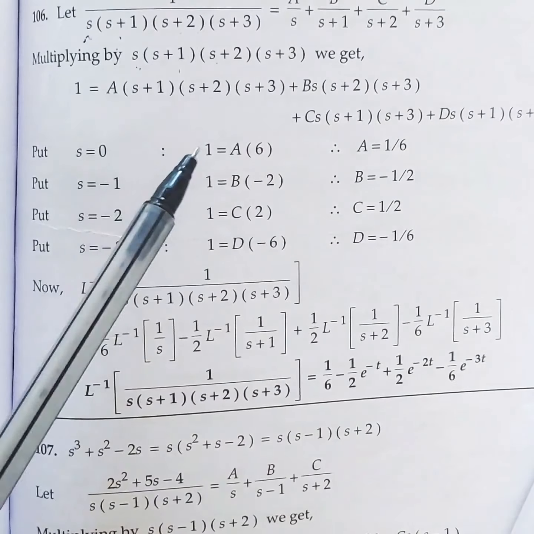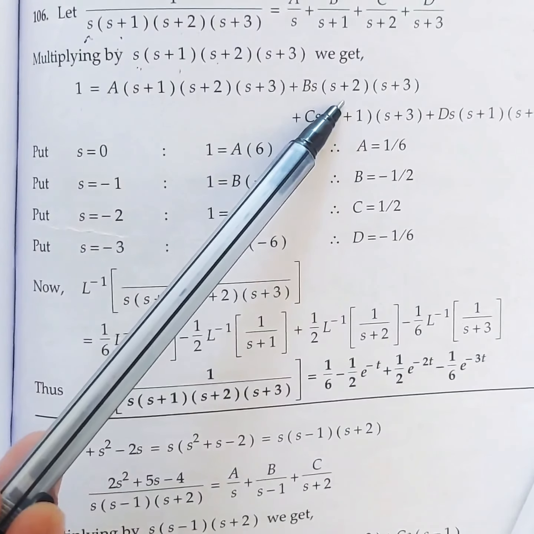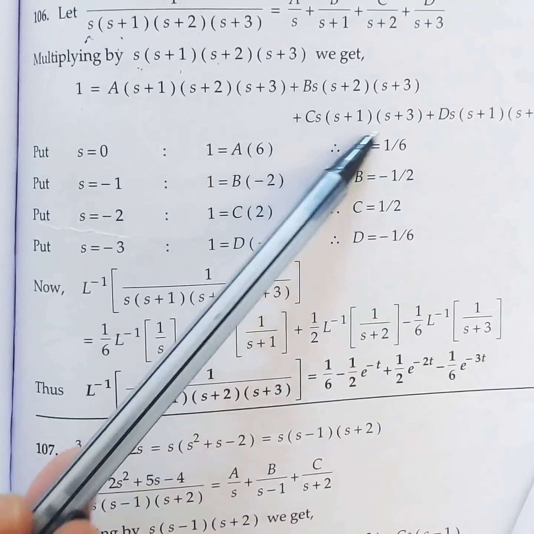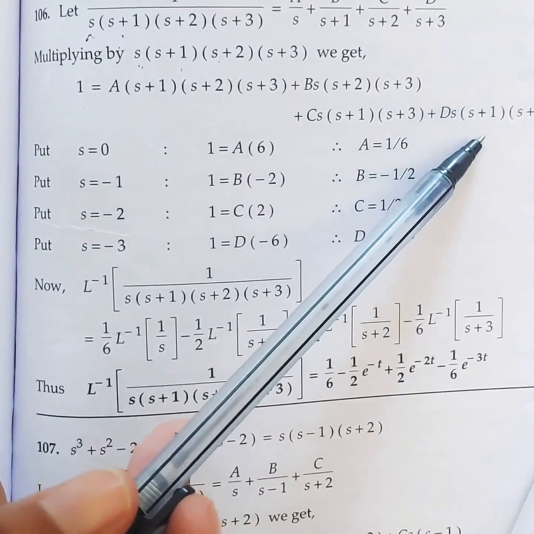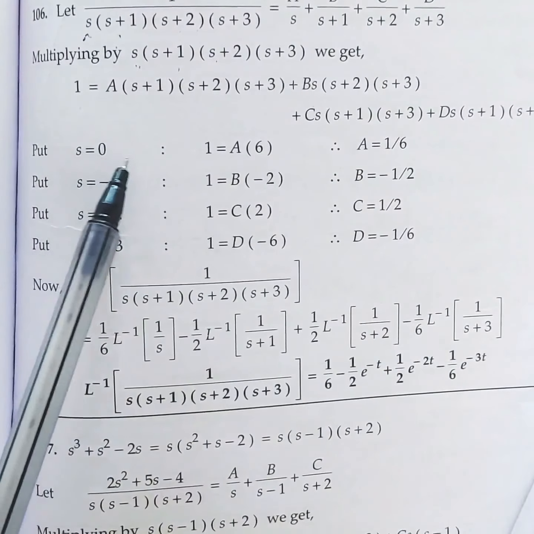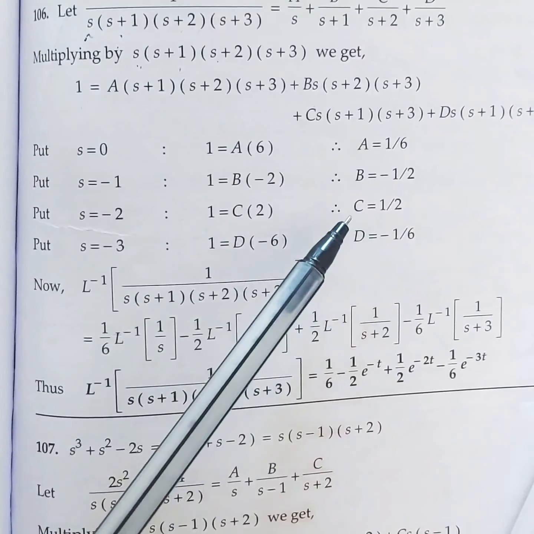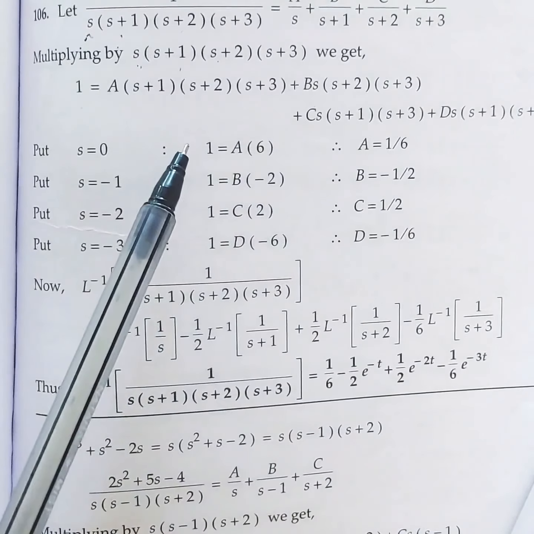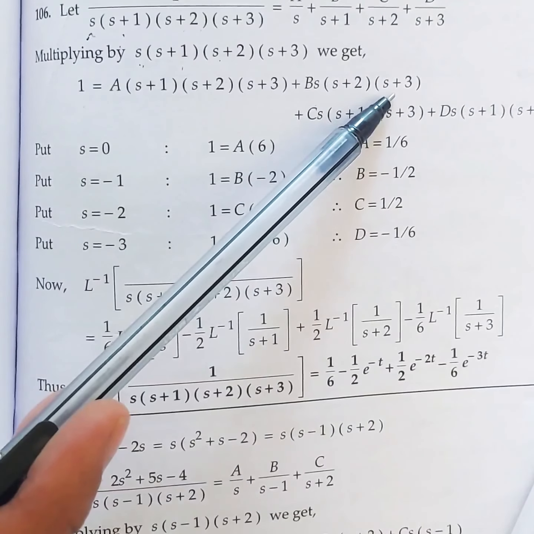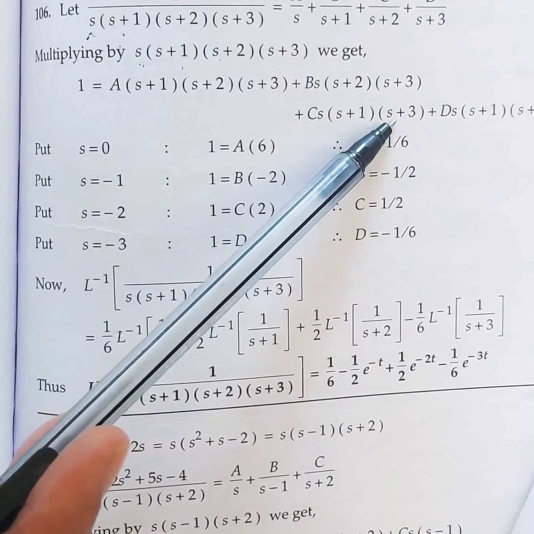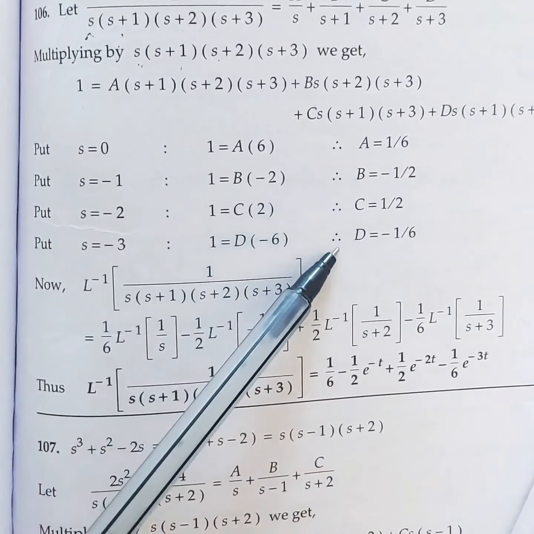Similarly, if you substitute s as minus 2, because of this term a will become 0, because of this term b will become 0, and there is no s plus 2 here. So I will get the value of c, and d also will become 0. So 1 is equal to c into 2. So we got c. Similarly, if you substitute s as minus 3, a will become 0, b will become 0 because of these s plus 3 terms, c will become 0, so you will get the d value. So now you have got all the values a, b, c, d.